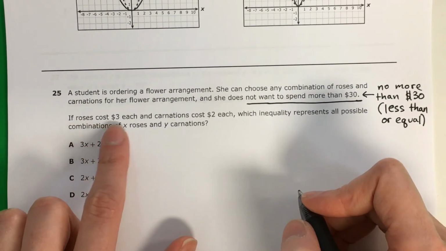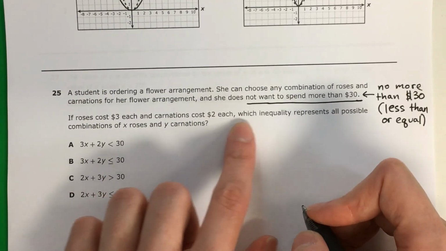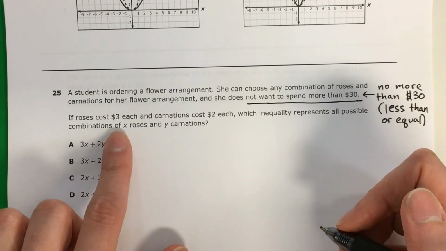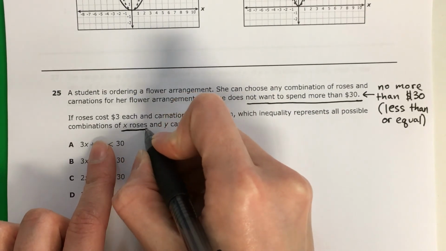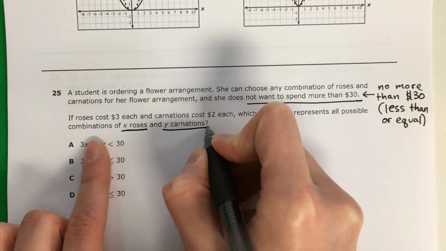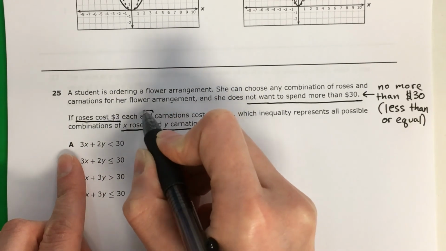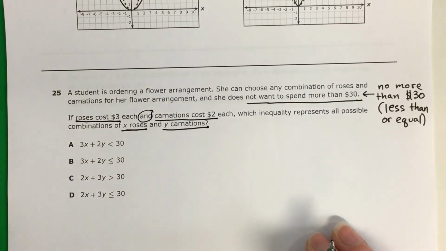If roses cost $3 each and carnations cost $2 each, which inequality represents all possible combinations of X roses and Y carnations? So X is roses, Y is carnations, and roses are $3 each and carnations are $2 each.